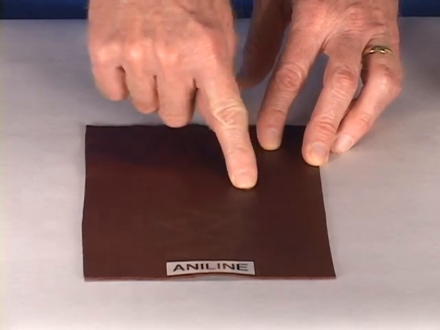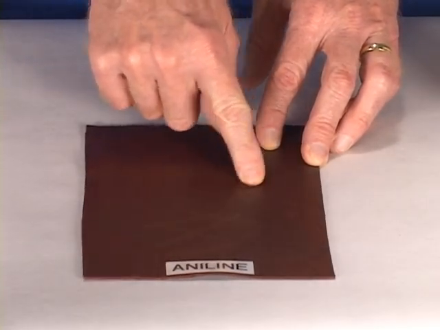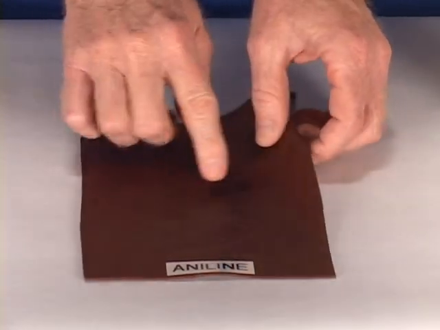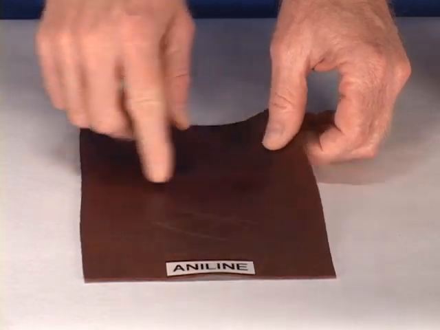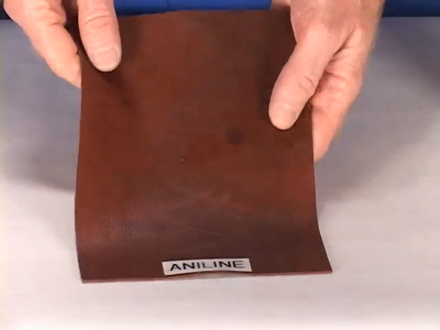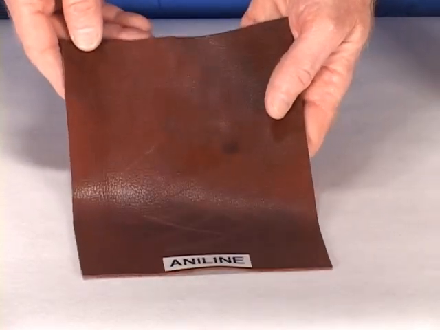All types of leather have advantages and disadvantages. The advantages of aniline leather are that it looks natural, it feels good to touch, and it has natural grain and markings. The disadvantages are that it has shade variations, it's expensive, and it's difficult to maintain.